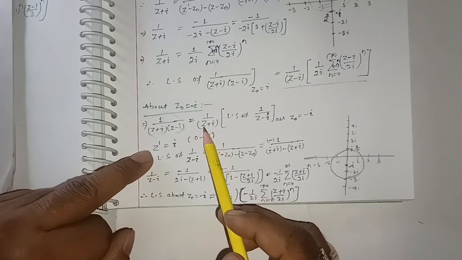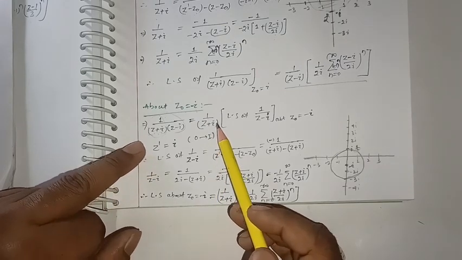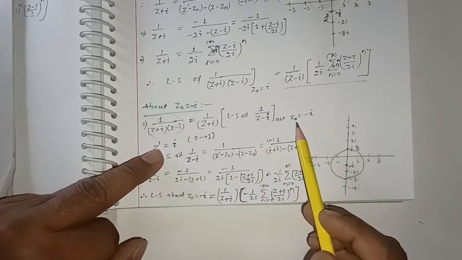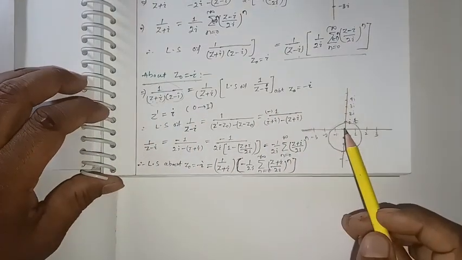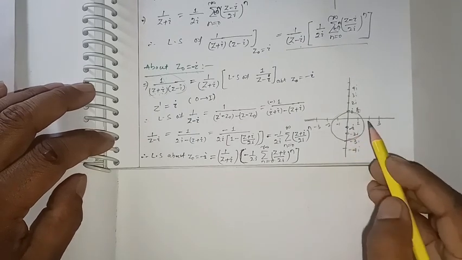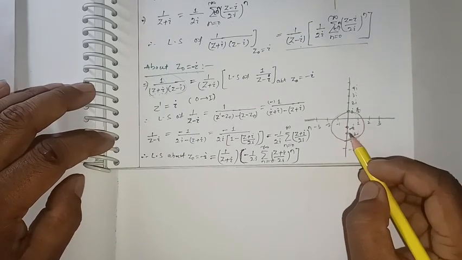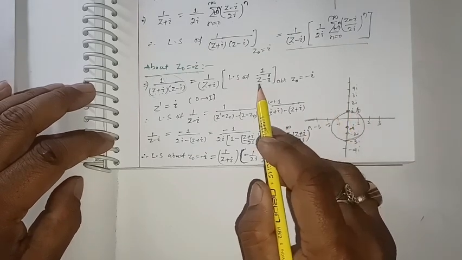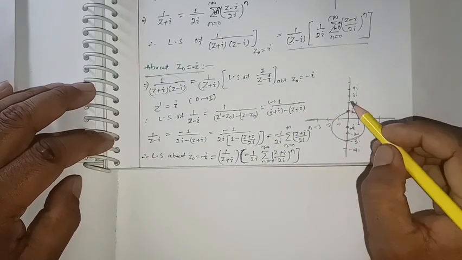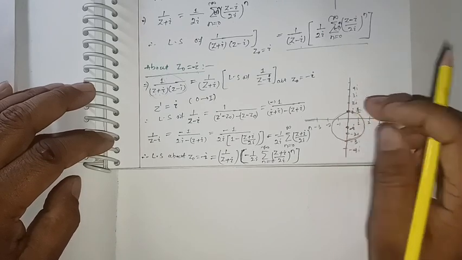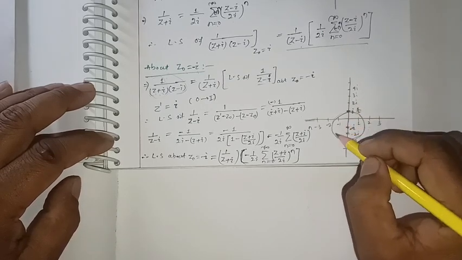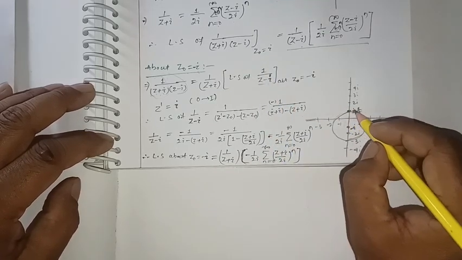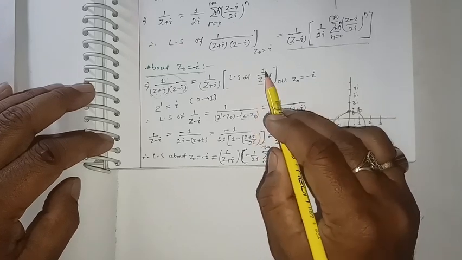Or you can say 1 by z minus of minus I. Same thing, 1 by z plus I written into the Laurent series of 1 by z minus I about z0 equal to minus I, we have to find out. For that, z0 is minus I. From minus I, the function is going to spread, and where it interacts with its singular point I, at that point the spreading will stop. That means we found this region. So in this region we have to find out the Laurent series of this function 1 by z minus I.